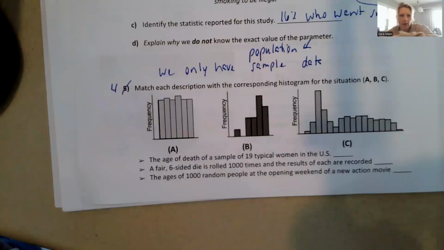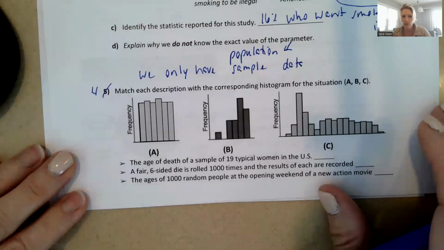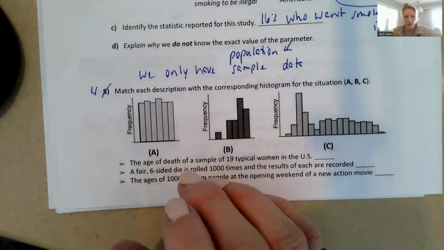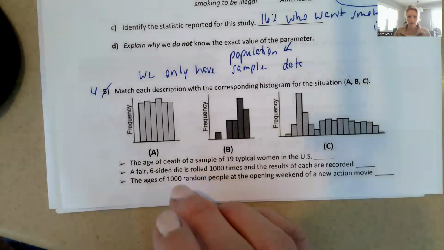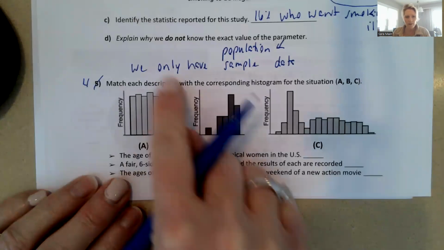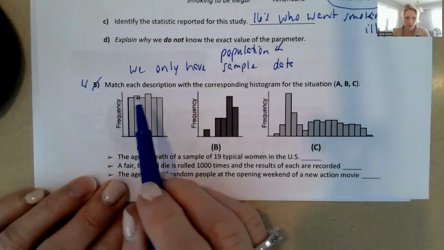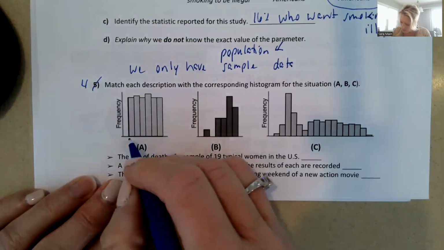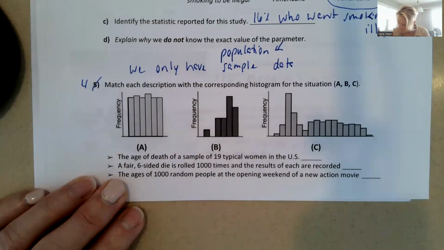Question number 4. Match each description with the corresponding histogram of the situation. So these are good thinking problems as well. Whatever this distribution is, the outcomes are fairly equal, and there look to be 6 different outcomes.